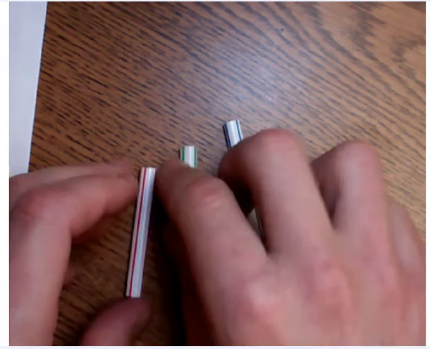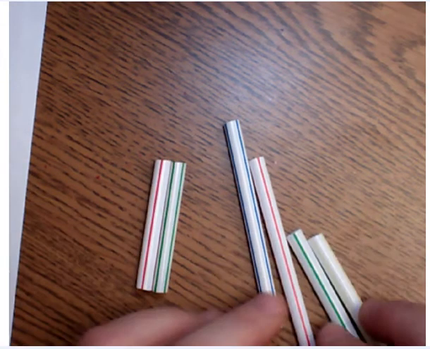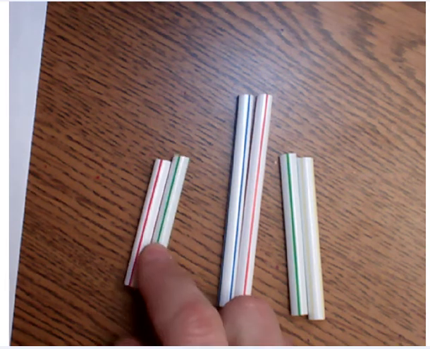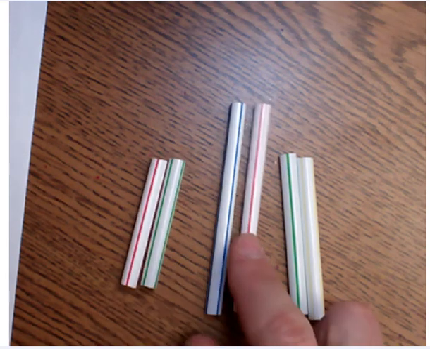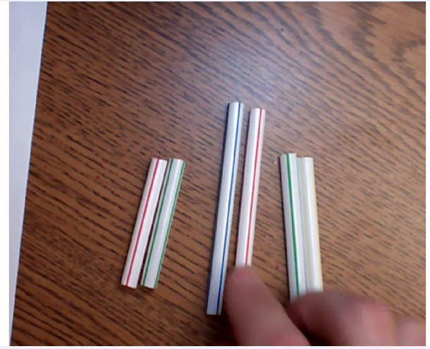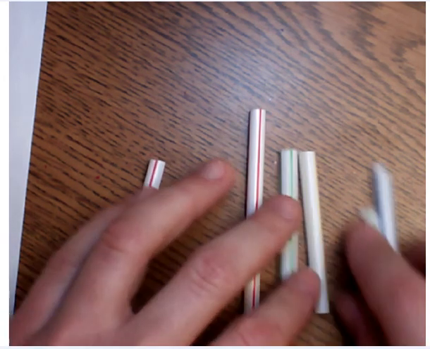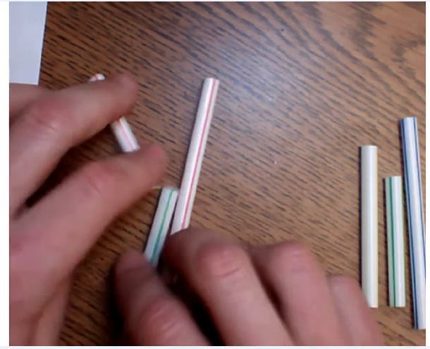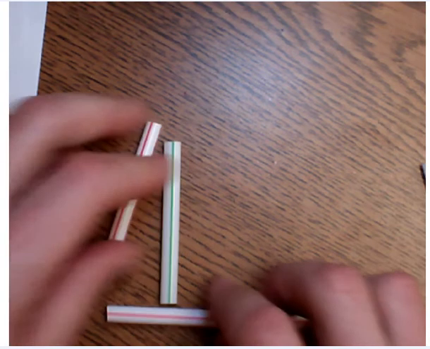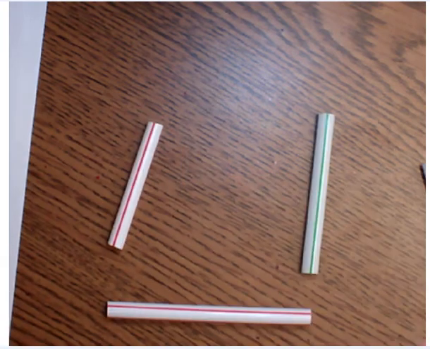All right, first of all, I've got 6 straws. I've got 3 sets that are the same size, basically. These are 5 centimeters, these are 8 centimeters, and then these are 6 centimeters. Okay, now here's what I'm going to do. I'm going to take 3 of them, the 5, the 6, and the 8. If I was to make a triangle out of these, okay, now how would I do this?